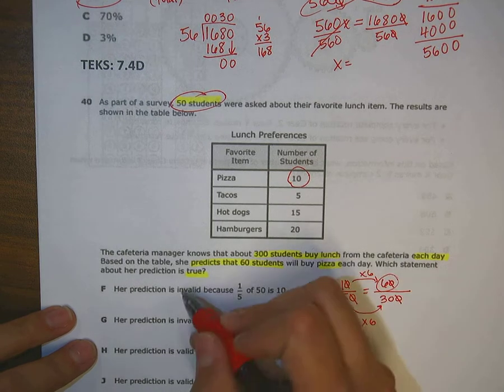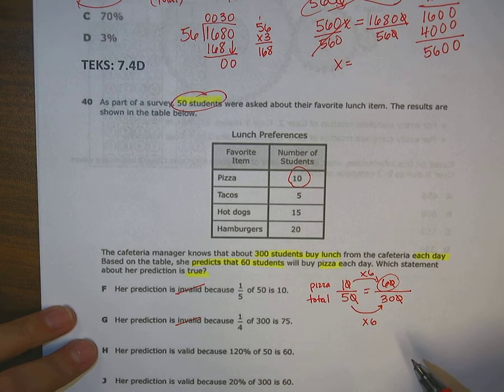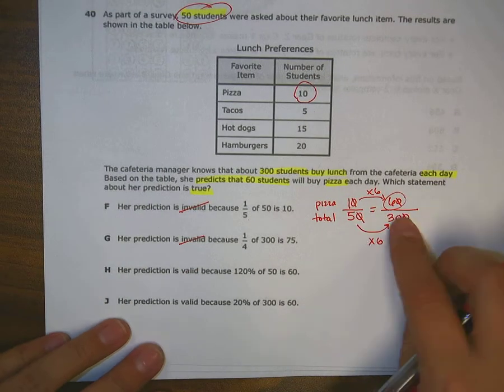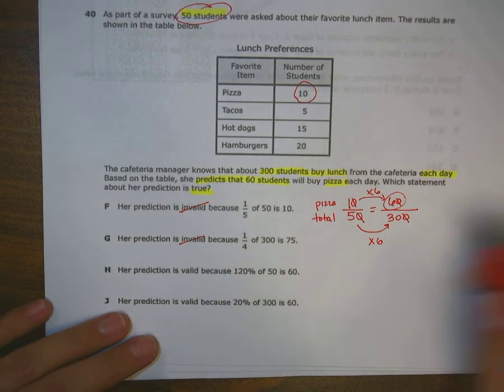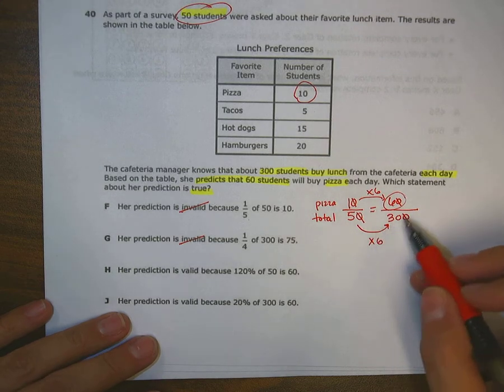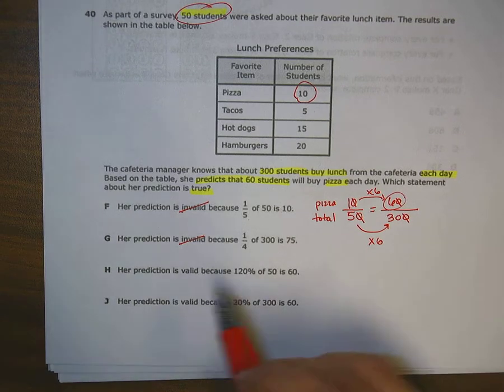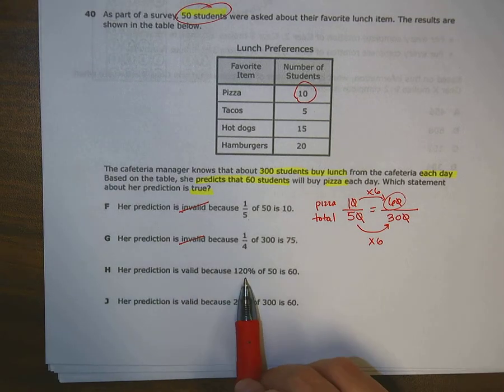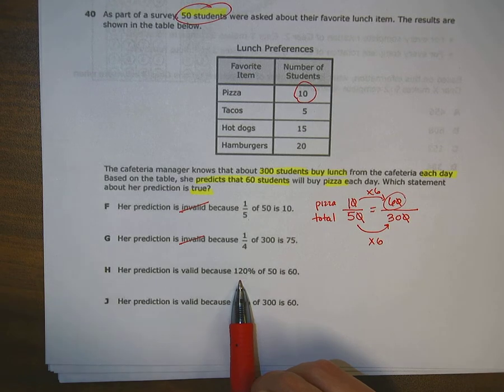So all these invalid ones are not right, because it is valid, right? These are equal to each other, because they have the same scale factor, and 6 out of 30 would have simplified to 1/5. Okay, so then her prediction is valid because 120% of 50 is 60?